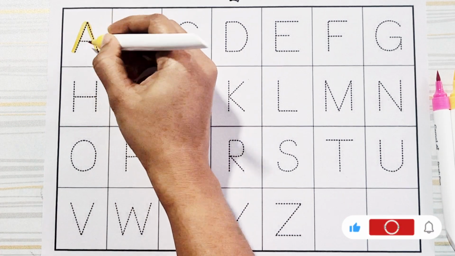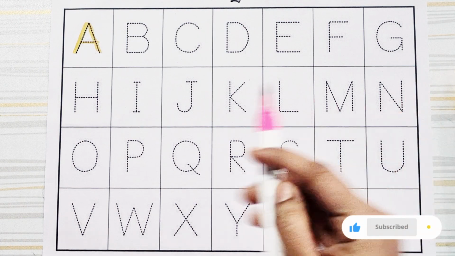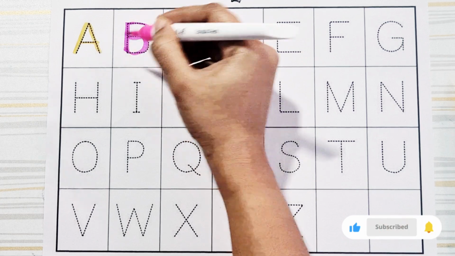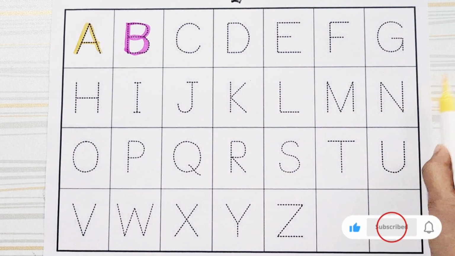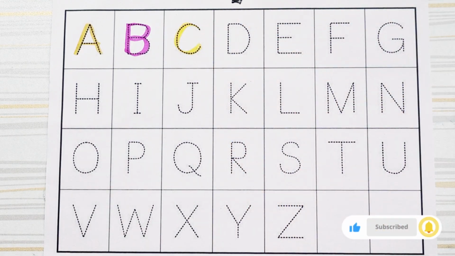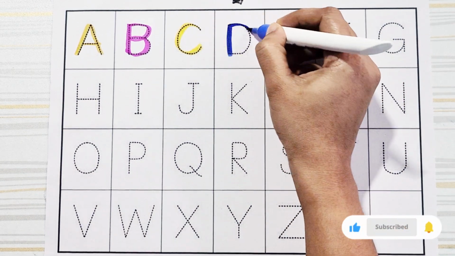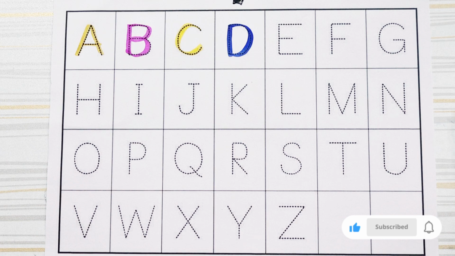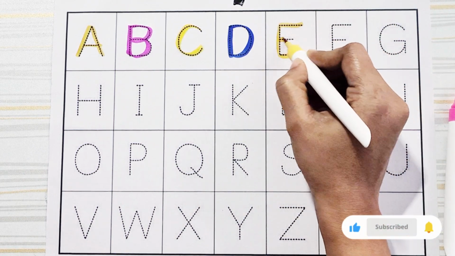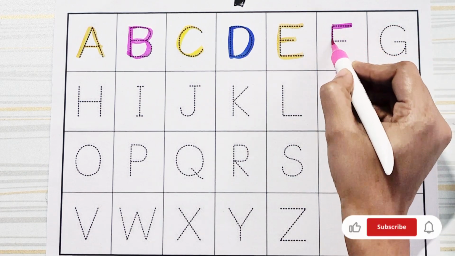A for alligator. B for boss. C for caterpillar. D for drum. E for elephant. F for fish.